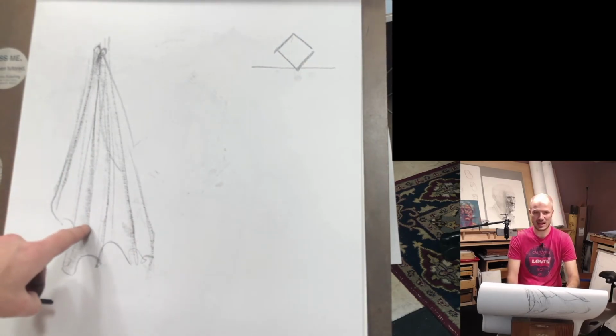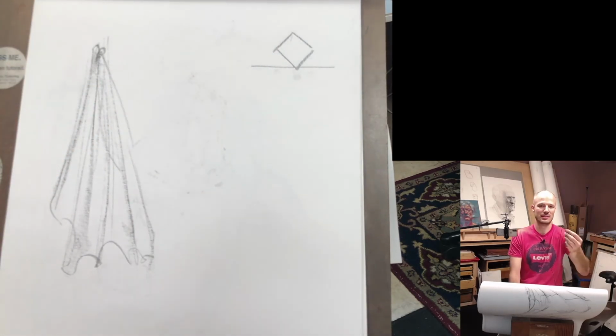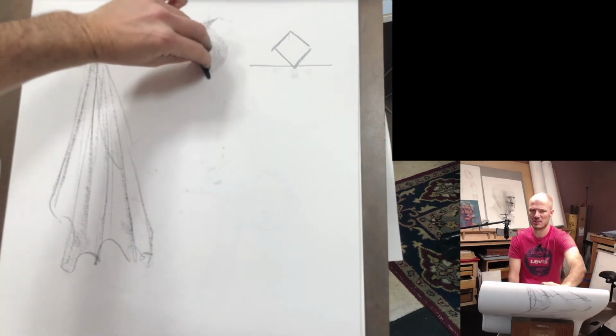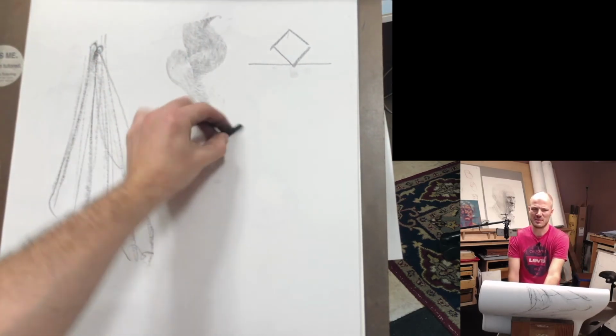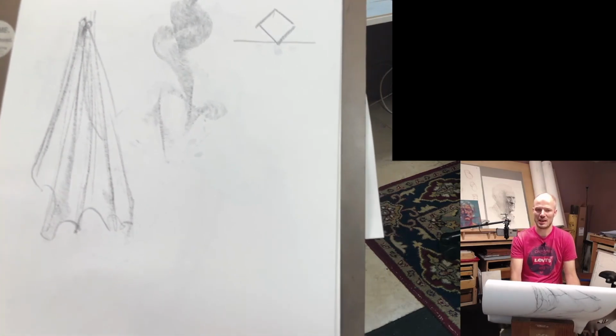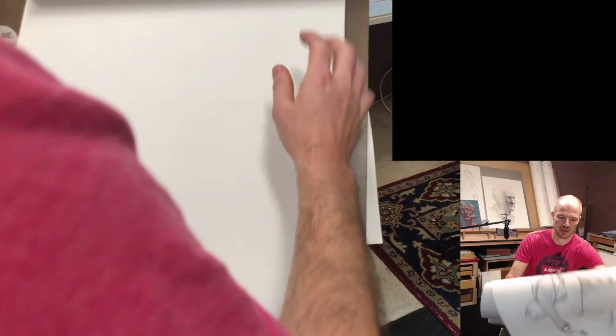I'm holding it on its side and I'm getting a lot of this. If you remember way back when we did the line variety and I quickly brought out one of these conte sticks and showed you the variety that it's capable of. You can capitalize on that in fabric drawing really rather effectively.